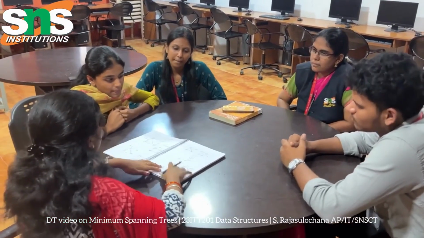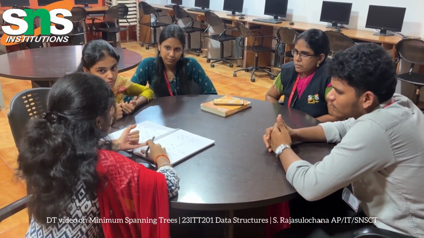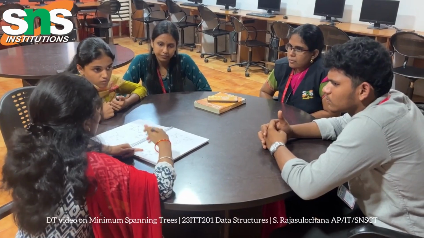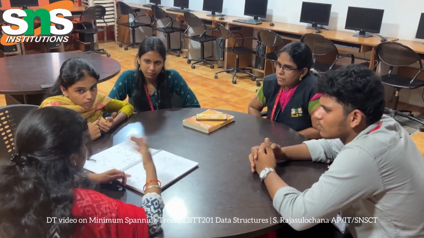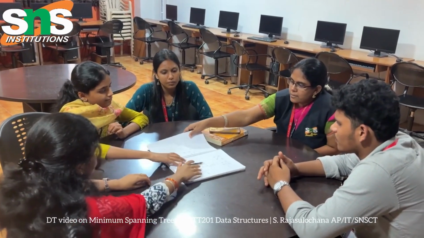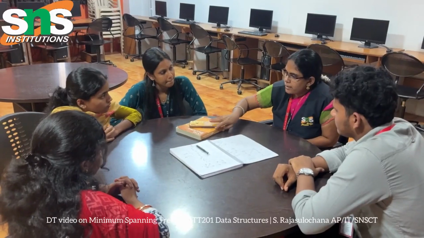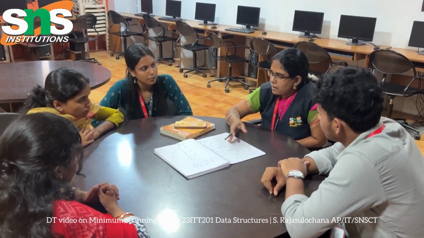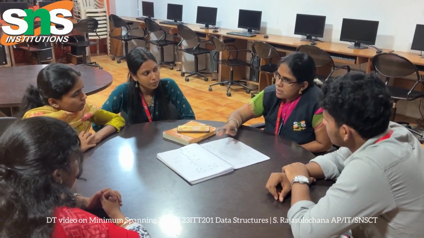Here we have two algorithms: one is Kruskal and one is Prim. Kruskal arranges the edges in ascending order, and to avoid loops, we check and avoid them. In Prim's, every vertex should be connected to its adjacent vertices. As we have seen, the need for a spanning tree is to avoid loops so that we need not repeat the same vertex again and again. The spanning tree with minimum cost is called the minimum spanning tree.